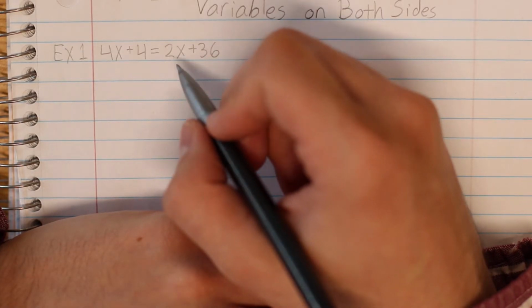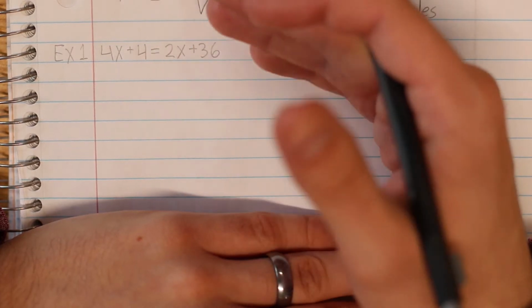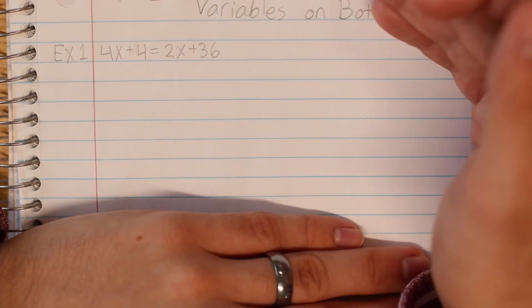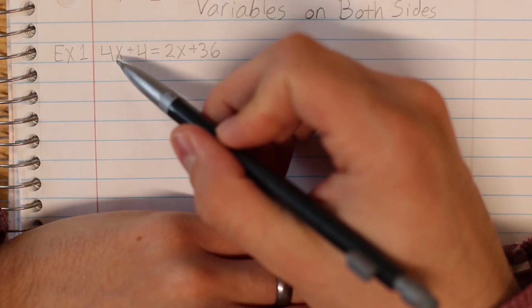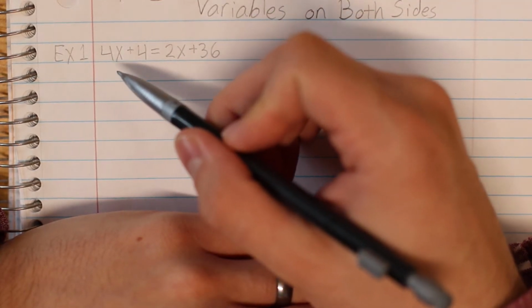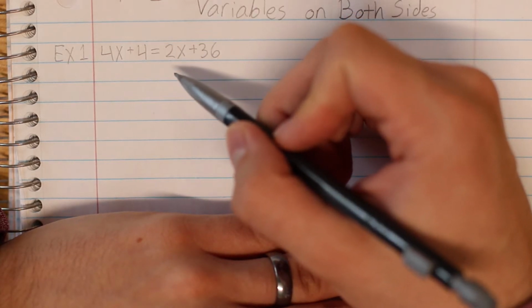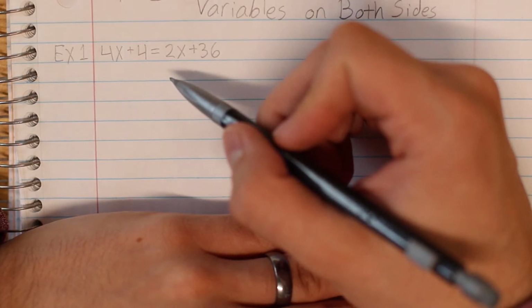Because basically I think of it like this: what can I do to get rid of it, and can I get rid of it in such a way that I don't have negatives? Like if I tried to get rid of this 4x, I'd have to minus 4x from both sides, and that would leave me with a negative 2x over here. I don't want a negative 2x if I can avoid it.